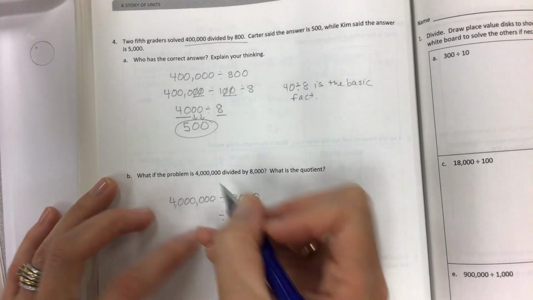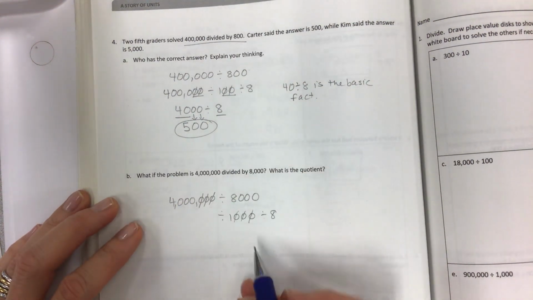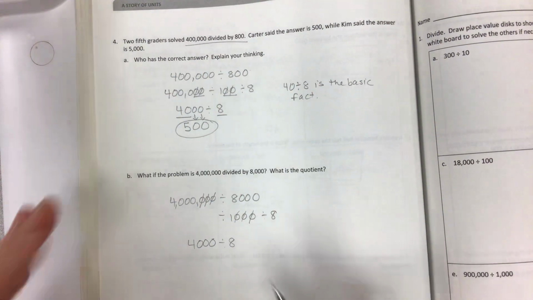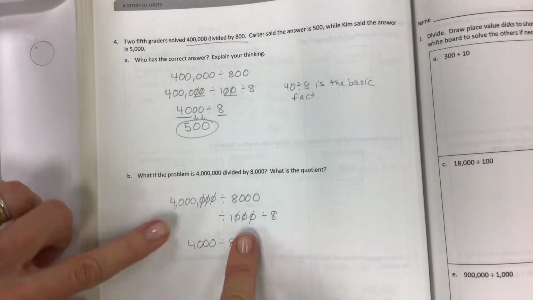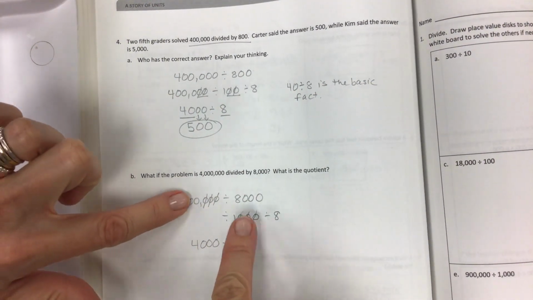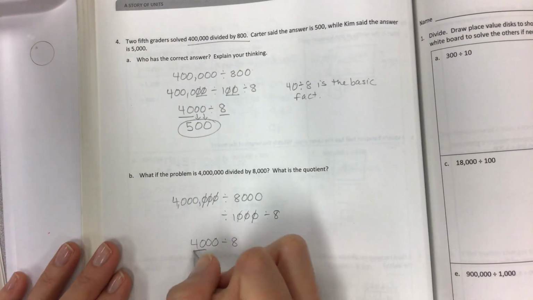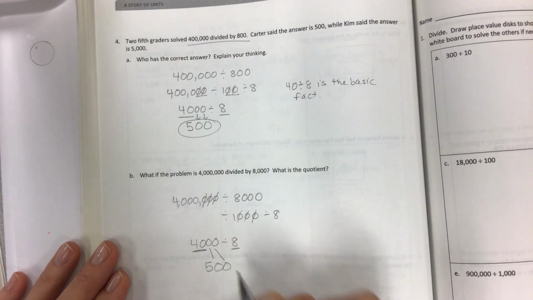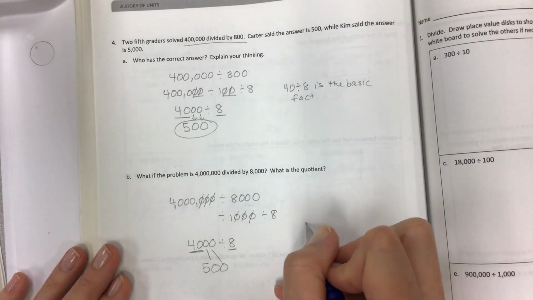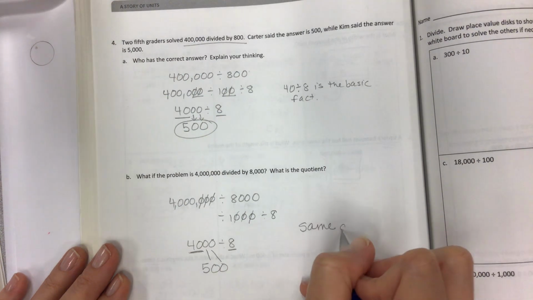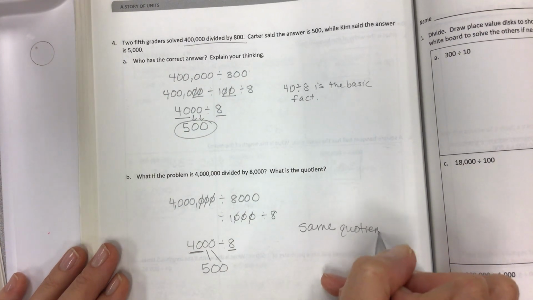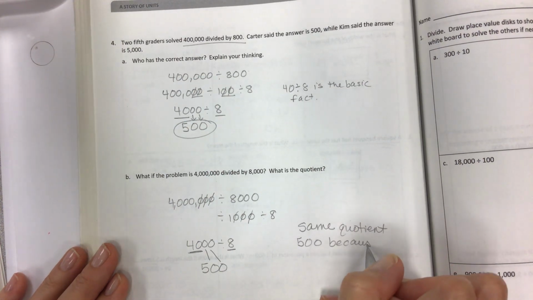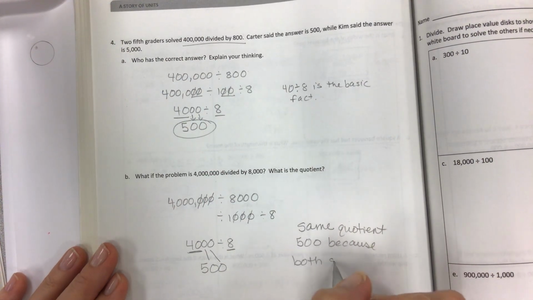So 3 zeros and 3 zeros leaves us with 4,000 divided by 8 again. Because we added a 0 onto each one, we get the same answer. Still 40 divided by 8 is 5, and then the 2 zeros come down. So it's the same quotient, 500, because both sides changed.